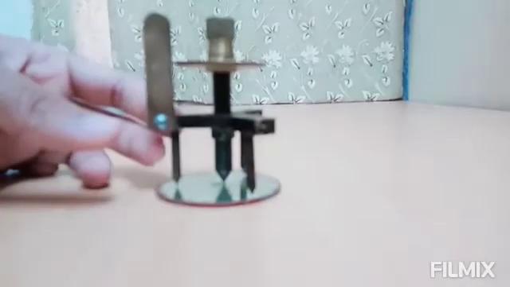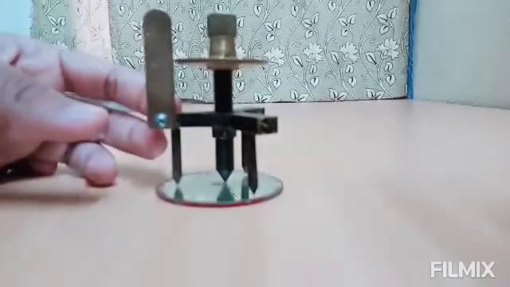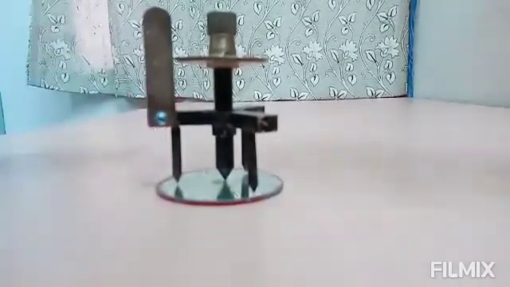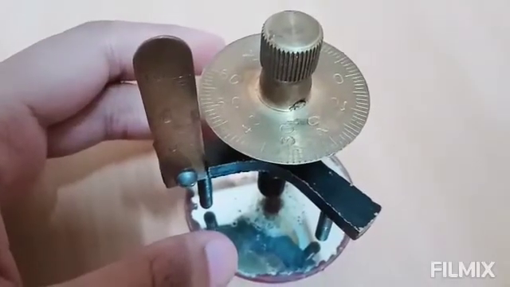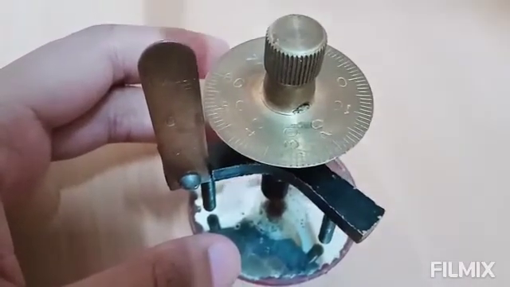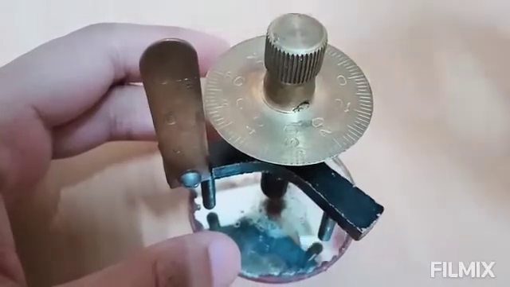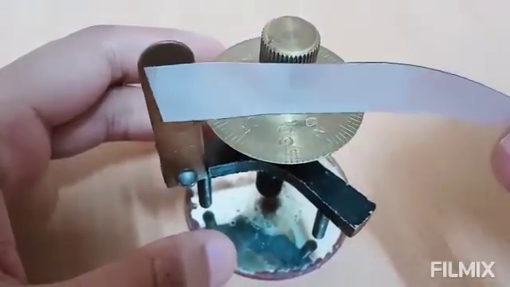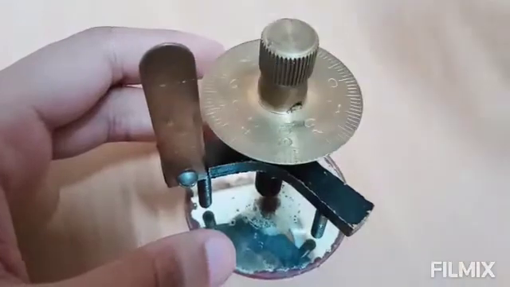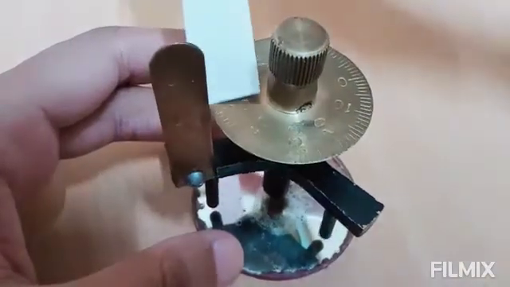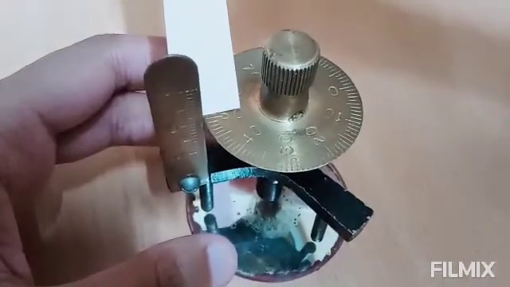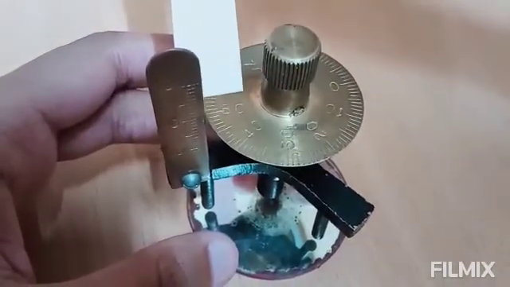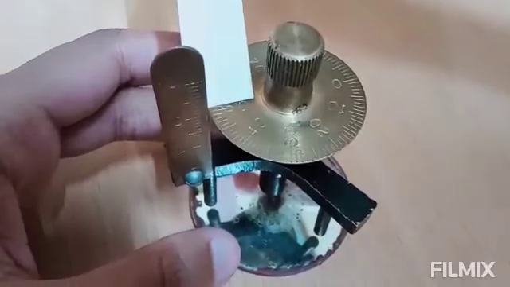So now we can take the reading of the circular disc. Now we will note the reading of the circular disc, which is in line with the 0 of the pitch scale. So we can see the number which is in line with the 0 is 50. So this is our reference point A.